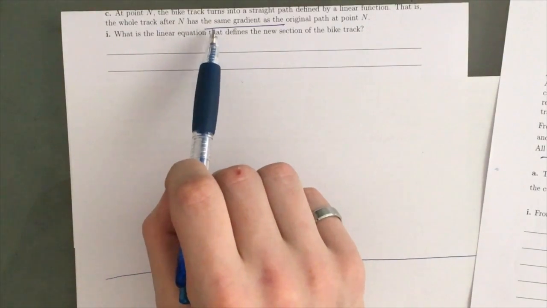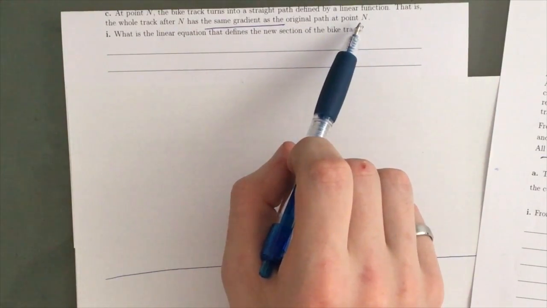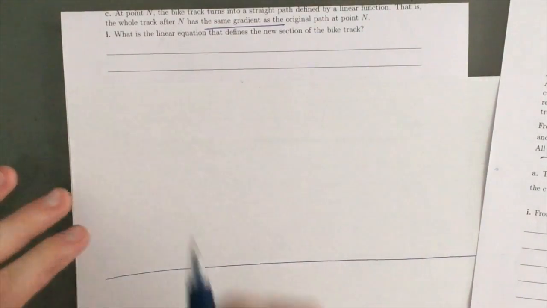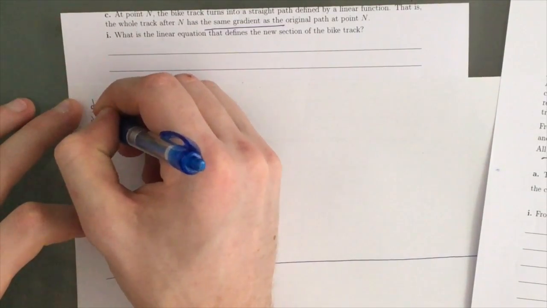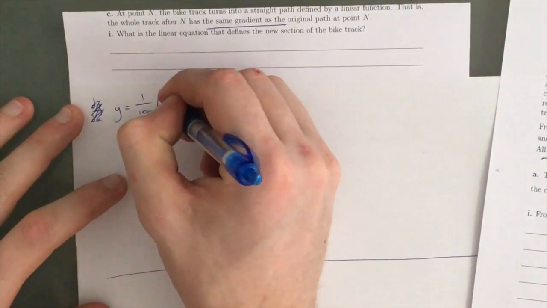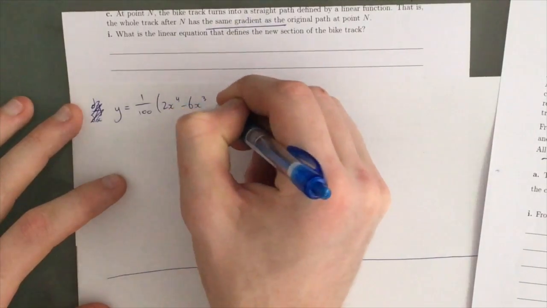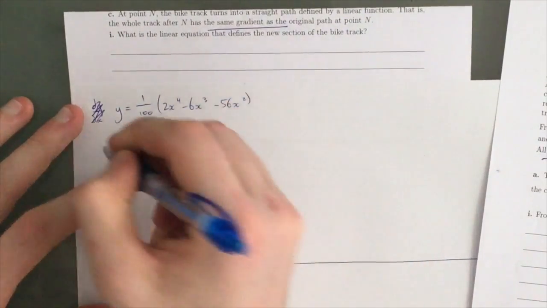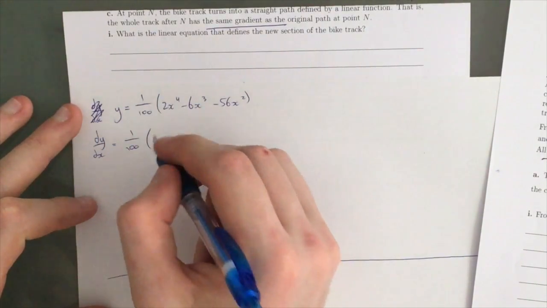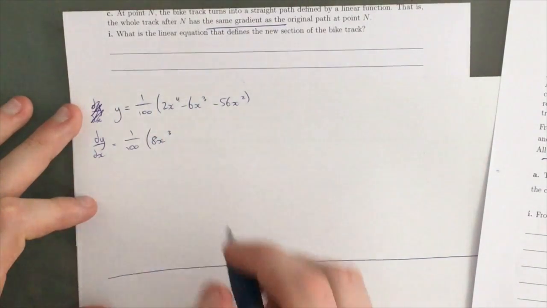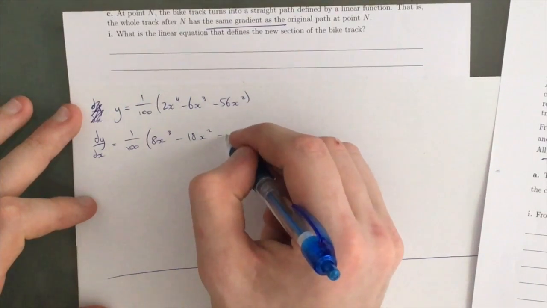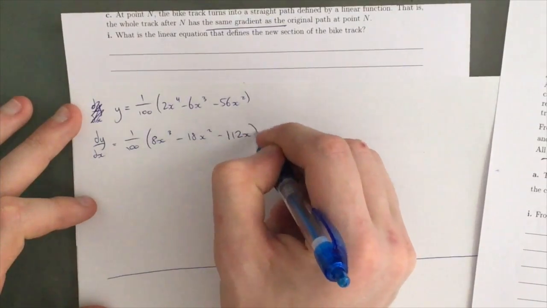So this is our key. The whole track after N has the same gradient as the original path at point N. So how do we find what the original gradient is at point N? We use our derivative. Let's rewrite the original equation first. y equals 1 over 100, 2x to the power of 4, take 6x cubed, take 56x squared, which means that dy/dx is equal to 1 over 100, 4 times 2 is 8, and you take 1 off the power, 8x cubed, take away 6 times 3 is 18, take 1 off the power, and 2 times 56 is 112, and take 1 off the power.